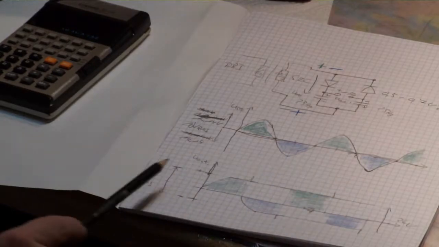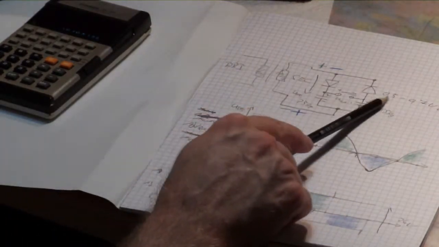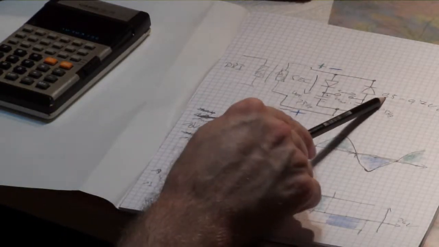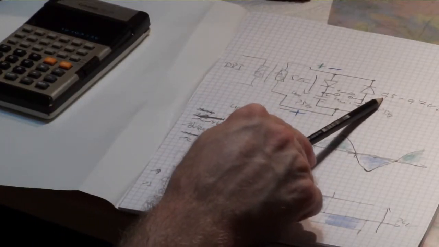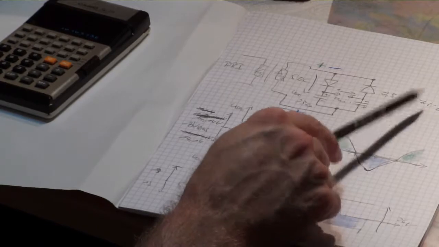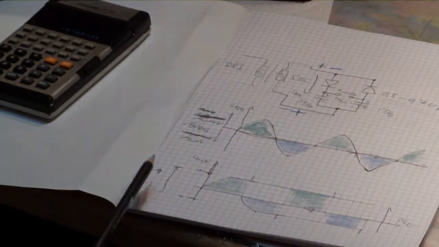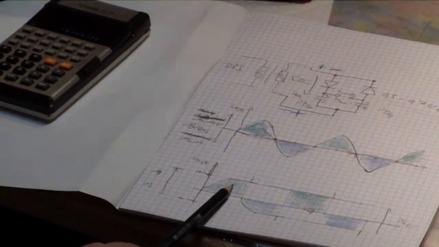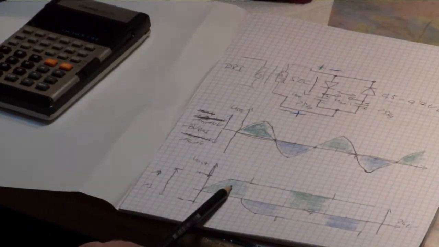You end up with, you know, a voltage drop from the diodes here of about 0.5 to 0.7 volts. We got a little voltage drop.